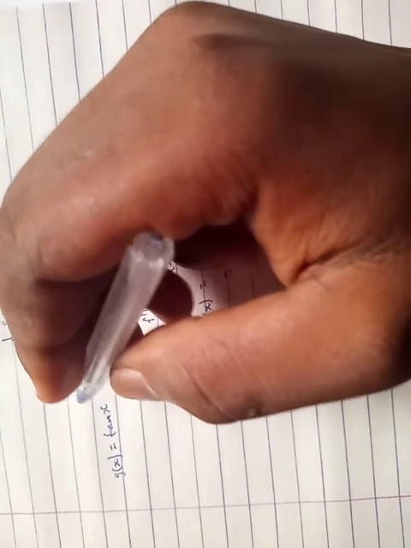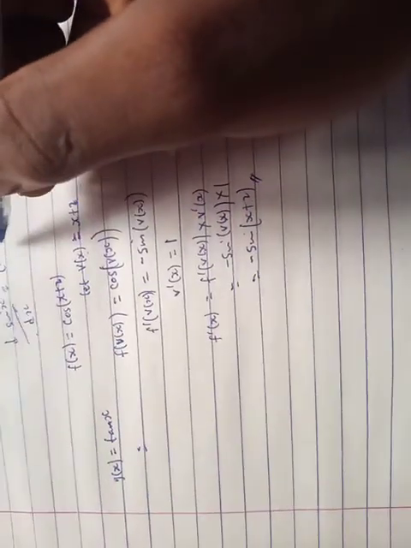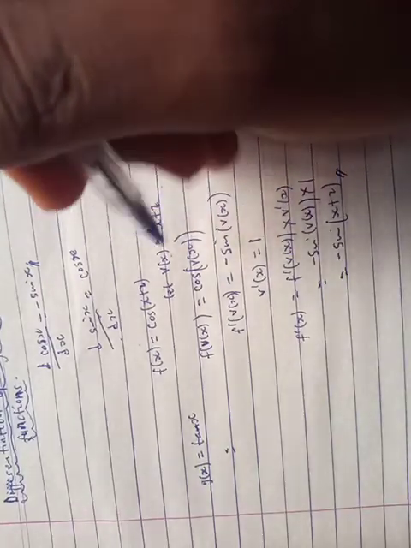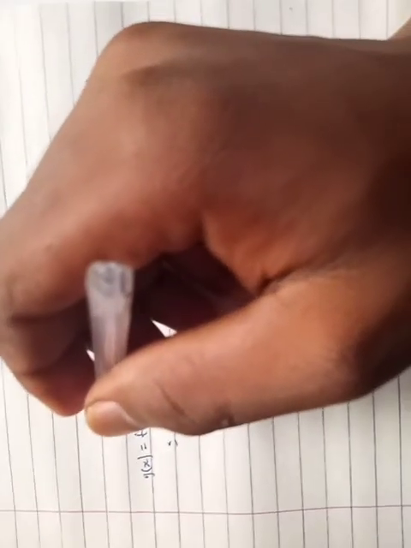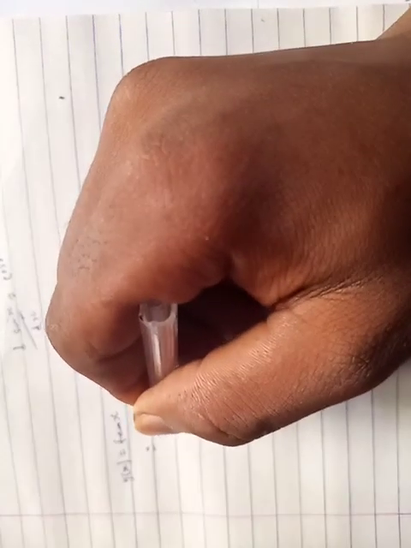From your knowledge of trig, because we are using these two basic differentials to do everything, tan x is equal to sine x all over cos x. Have you seen that, guys?